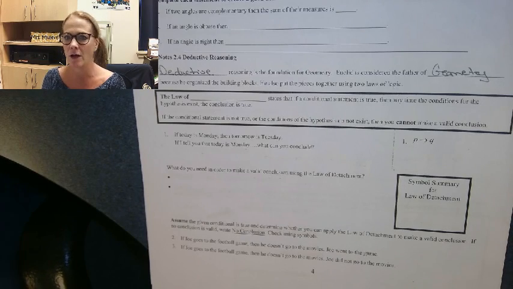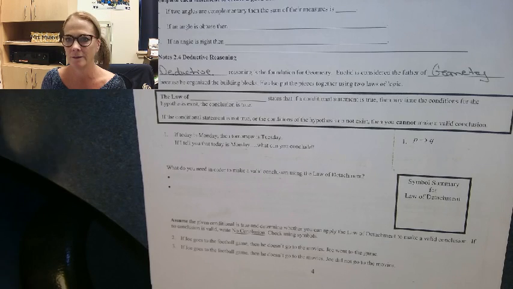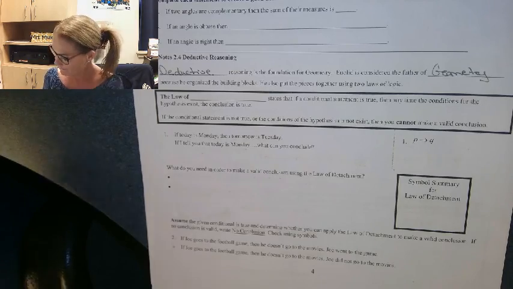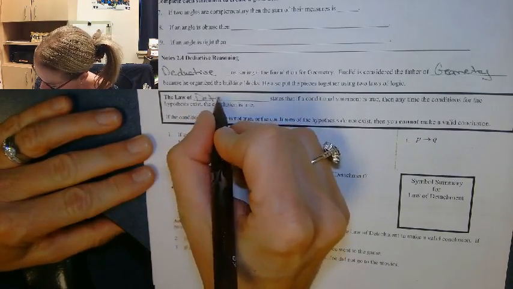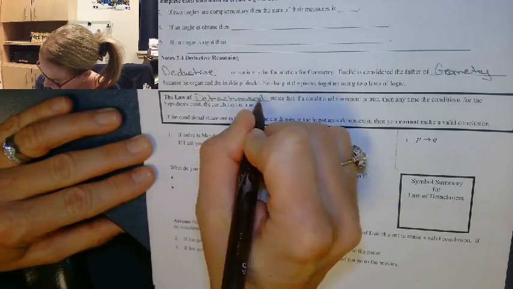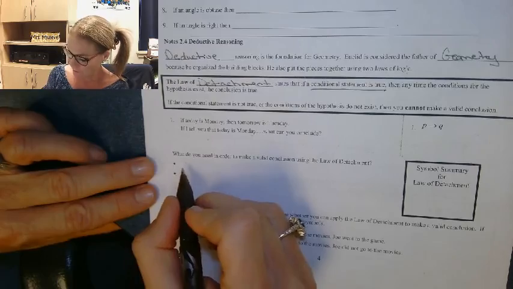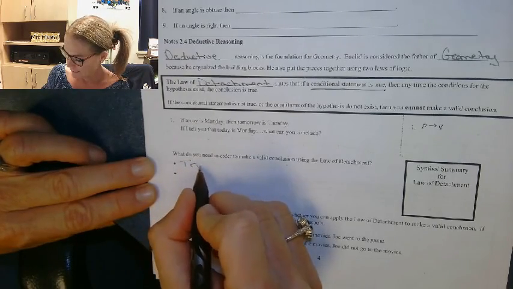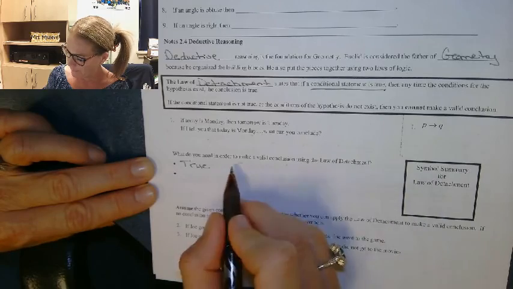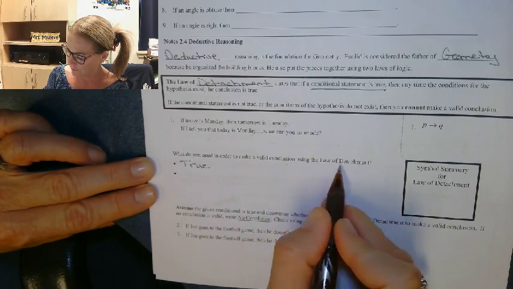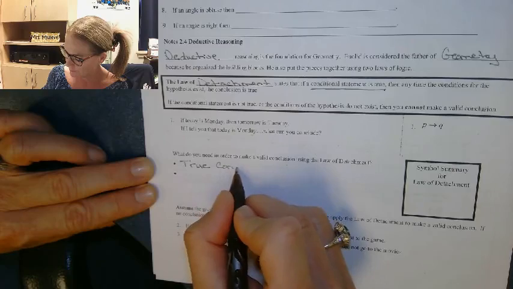And he organized all the building blocks of what we're studying using these two pieces of logic. So two pieces of logic under the umbrella of deductive reasoning, not under the umbrella of inductive reasoning, which is patterns, but under deductive. The first one is the law of detachment. And it states that if a conditional statement is true, all right, so we have to be given a conditional statement that's true. So what do you need to be given to make a valid conclusion using the law of detachment? A true conditional.